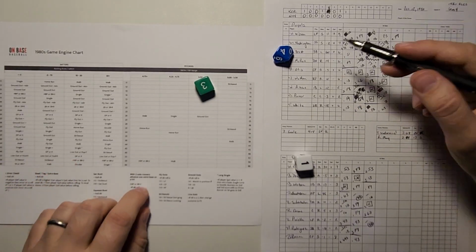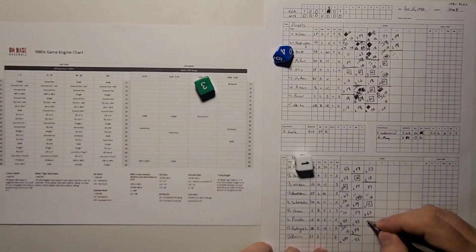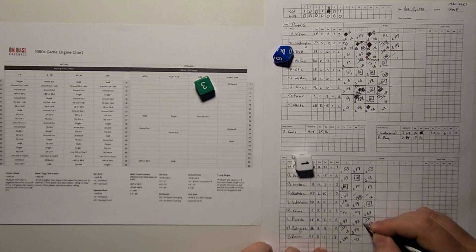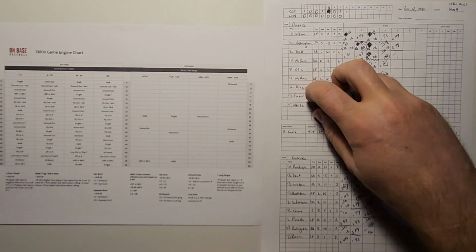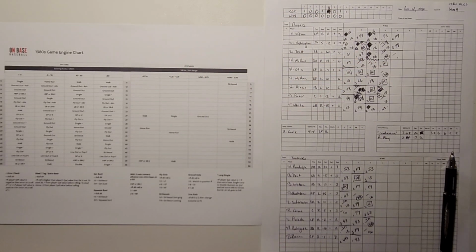A 13 is going to be a ground out to the second baseman. Going to take that fielder's choice at second, but that's all they get. And we go 4-6 on the putout. Aurelio Rodriguez now at first base with 1 out.